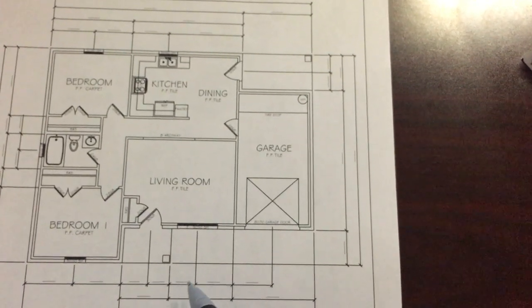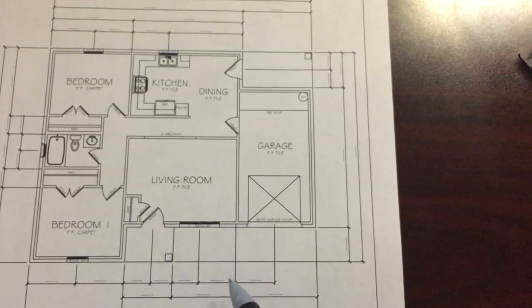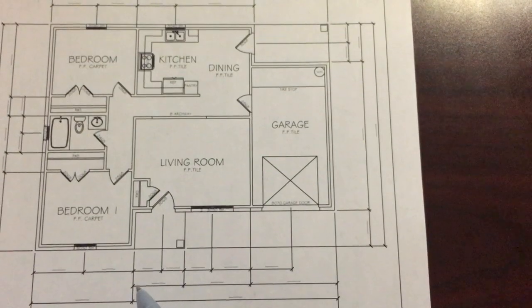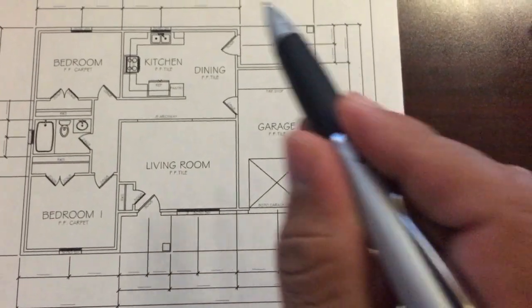What's the distance from here to here? From there to there, and keep on going. Okay, so you need to find me all those dimensions all around.